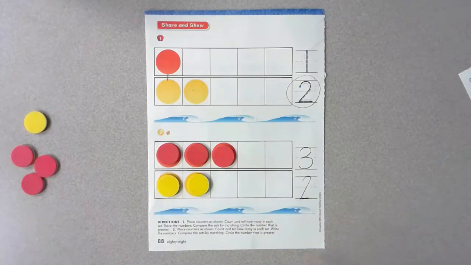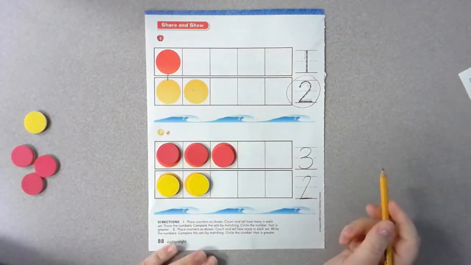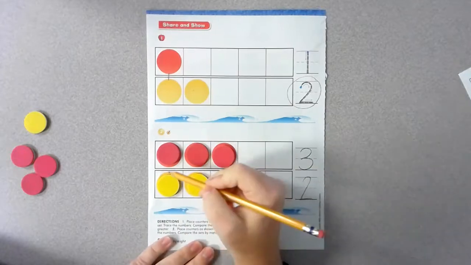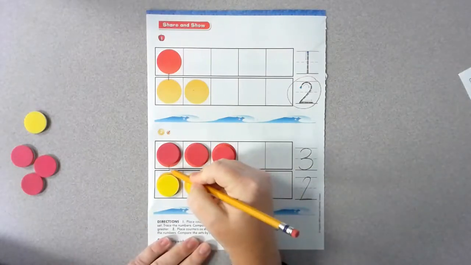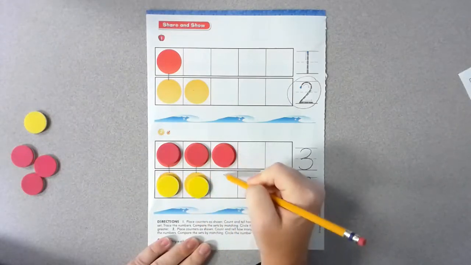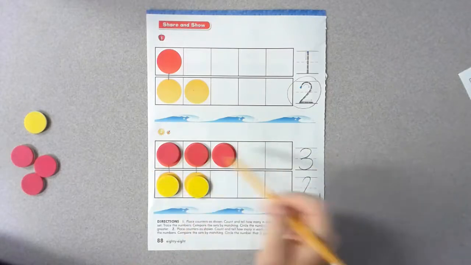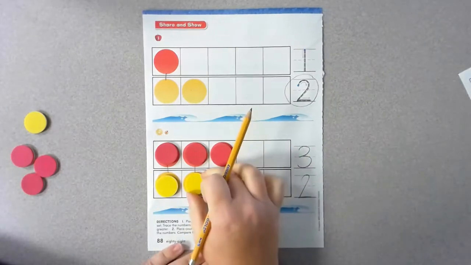Make a candy cane and give it a shoe. That's the way we make a 2. And then we're going to compare the sets. So when we compare, we draw little lines to match up our partners. There's a group, there's partners. There's partners, but I can't draw one here. So look at the sets. And we're going to circle the number that's greater.